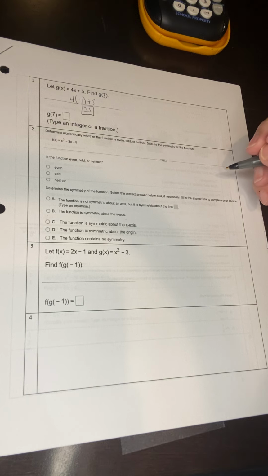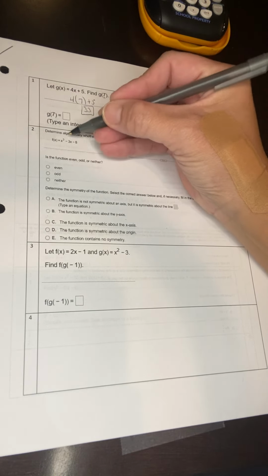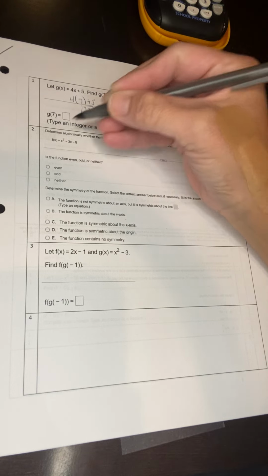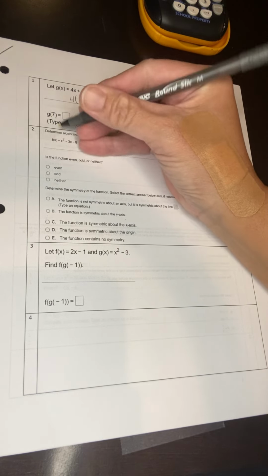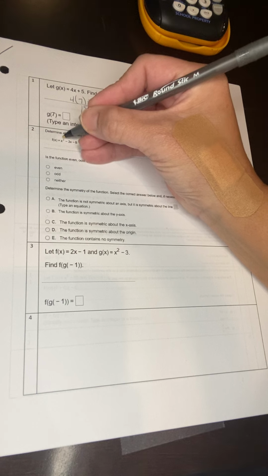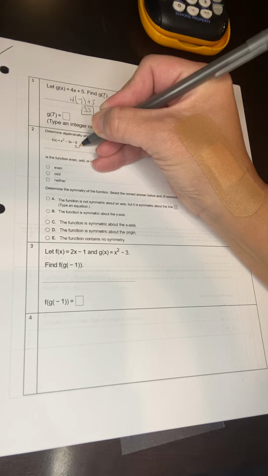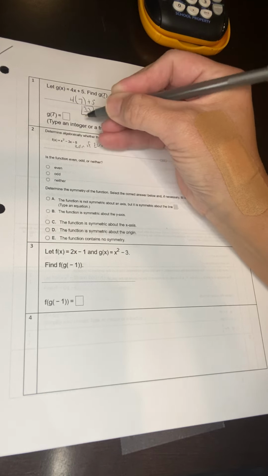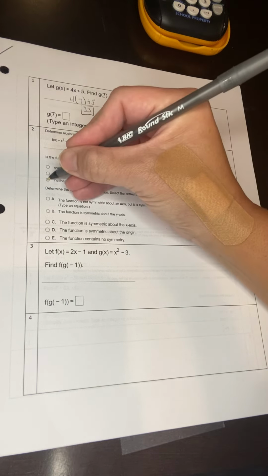All right, number 2, determine algebraically whether the function is even, odd, or neither. Discuss the symmetry of the function. First of all, for a function to be even, all the exponents need to be even. Or for it to be odd, all the exponents have to be odd. If there's a mixture, it is neither. This problem has an exponent of 3 and 1. They're both odd, but a constant has an even degree of 0. So we have a mixture of odds and an even. So it's going to be neither.